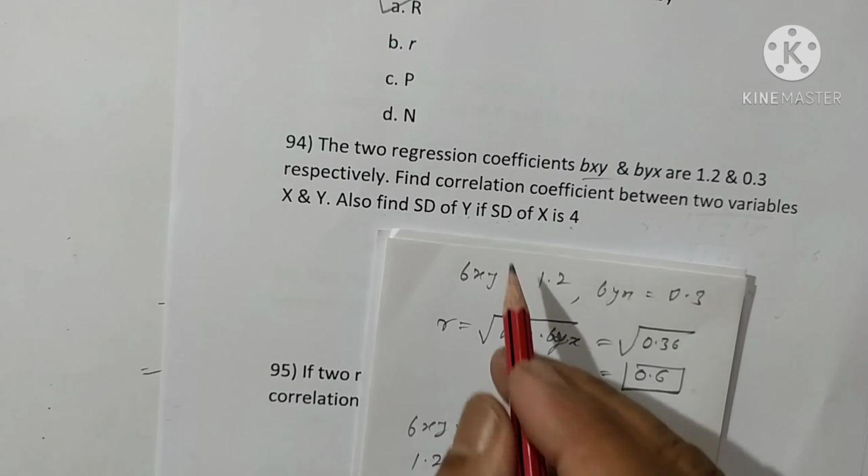The two regression coefficients are 0.8 and 0.2. What is the correlation coefficient? We just multiply and take the square root of 0.8 into 0.2. It is 0.16, so the answer is 0.4. And if both regression coefficients are negative, then the answer is also negative. Therefore, option D is correct.